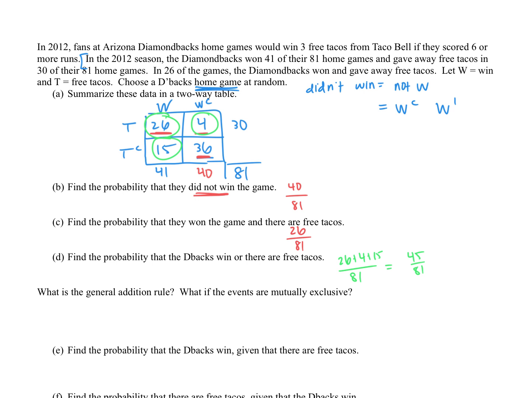Okay. Now, the question is, if I'm looking for the probability that they win or that there are free tacos, can I take the probability that they win and add the probability of free tacos? So are those going to be the same? Well, let's calculate that. What is the probability that they win? How many times did they win? 41, right? Okay, so 41 out of the 81 games. How many times did they give away free tacos? 30 times out of the 81.